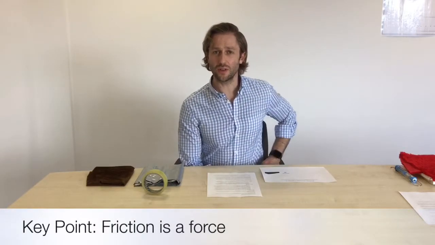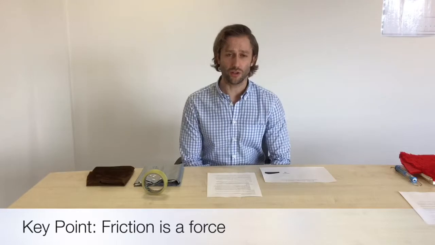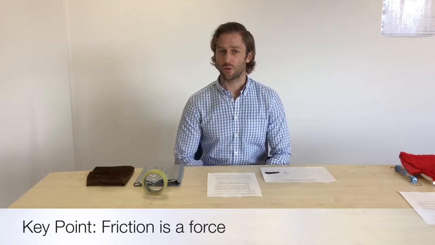Okay, so the key point really that we want the young people to come away with is that friction is a force, and that might be something that they come to this block of learning without understanding, with no knowledge of. So the way I would suggest assessing their prior learning and the learning that they're bringing into this new topic is by using a concept cartoon. There's a link to this concept cartoon within the links underneath this video.